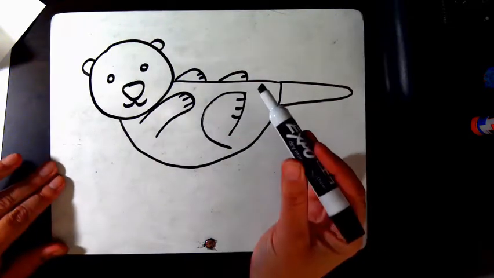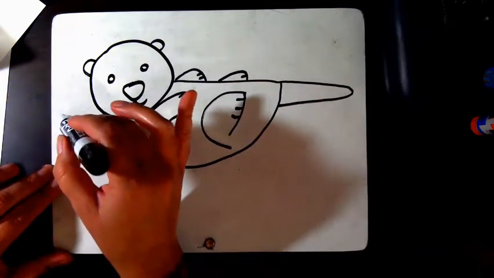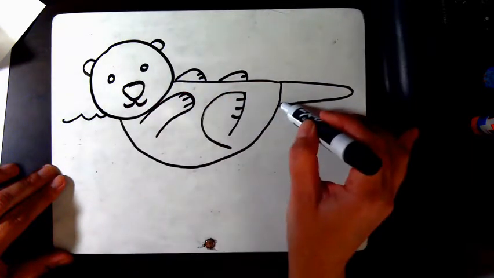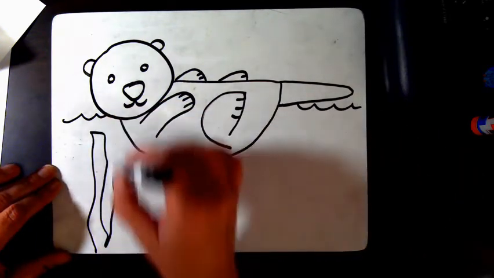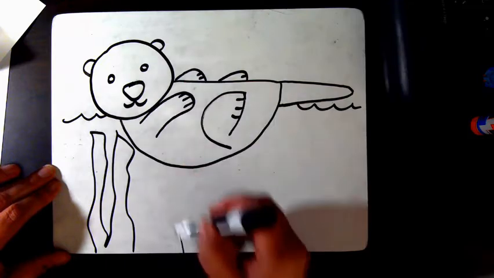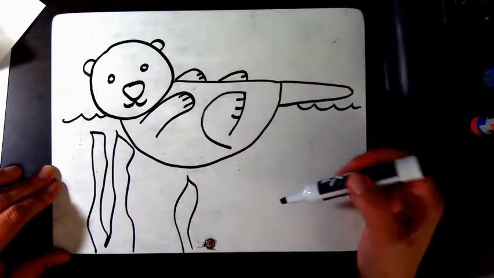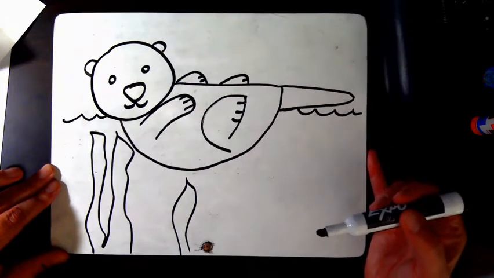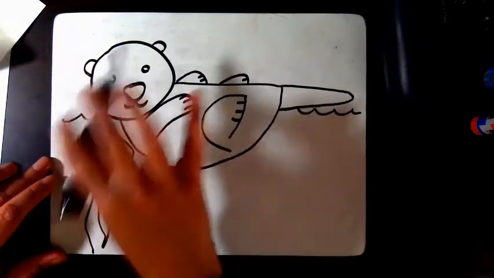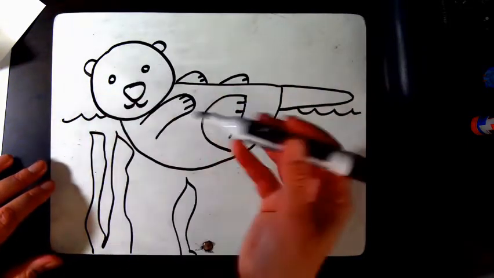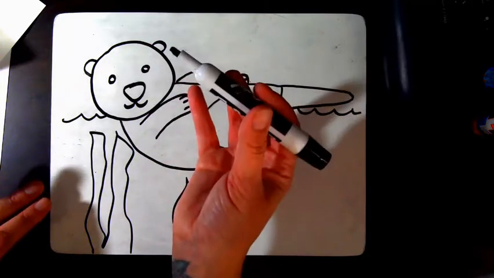Okay, from here, you can do lots of fun things. It's floating in the sea, right? So you can add some water like this. It's floating on its back. You could add some kelp, some seaweed kind of coming up from below the sea. You could add a beautiful sunshine. You could add some clouds. There's so many things that you could do with this simple sea otter drawing. In the next few minutes, I will give you some ideas on what you can do with your cute little sea otter. But for now, let's go ahead and erase it and let's draw a great white shark together, shall we?